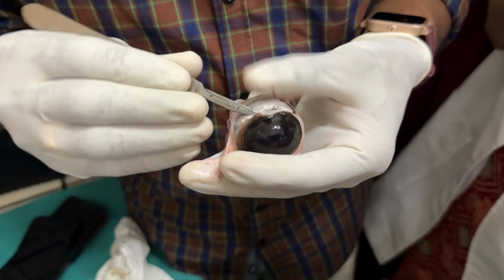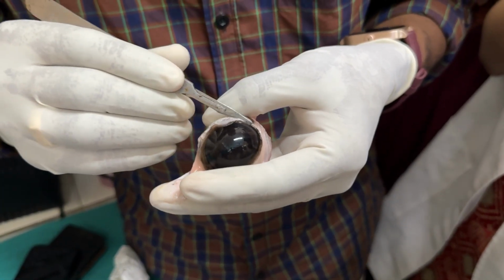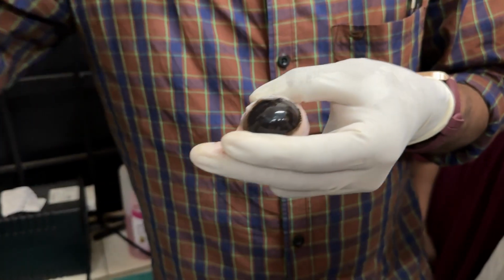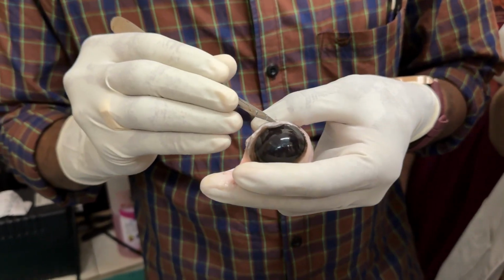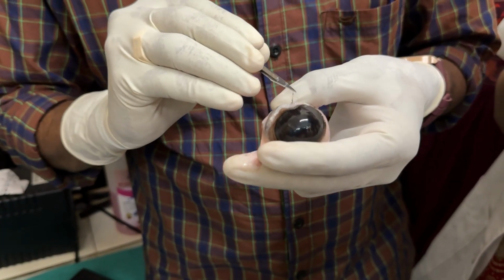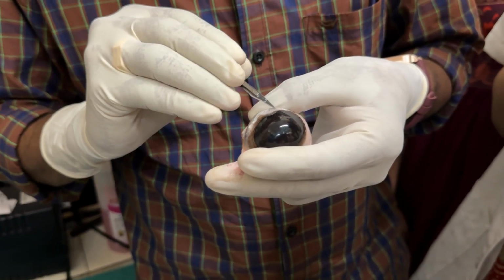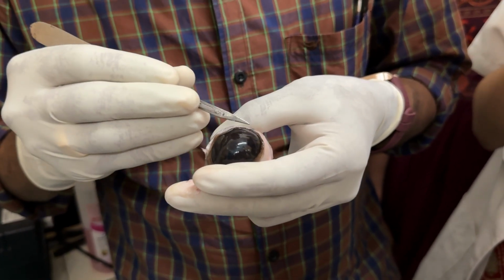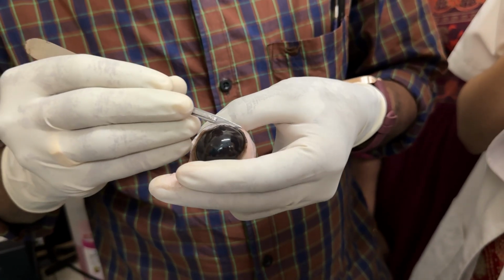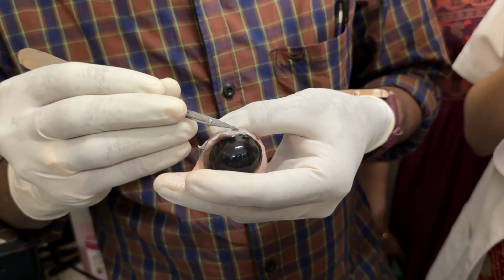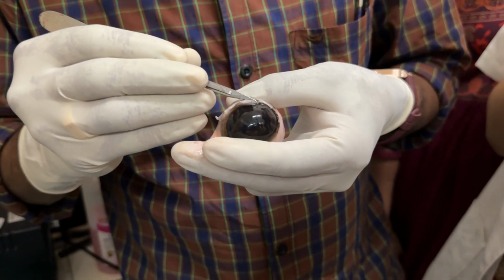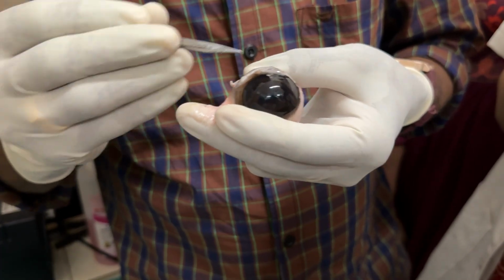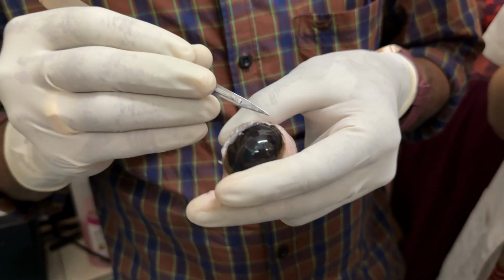You heard of the canal of Schlemm? Only with very delicate dissection can we separate it. Otherwise, it is just a border to the limbus now. I tried my best, but it is not possible to get. Separate the cornea.